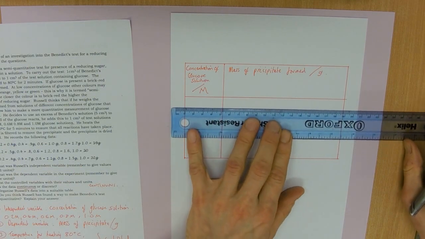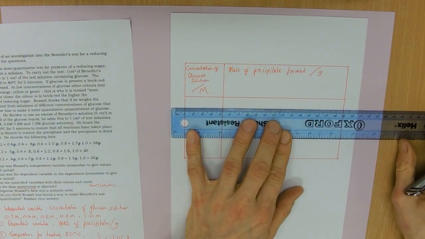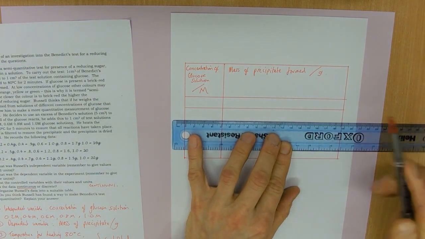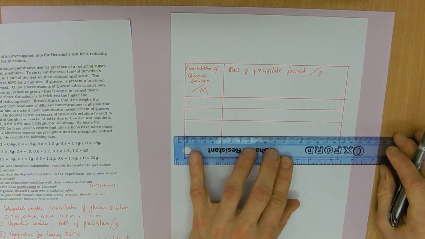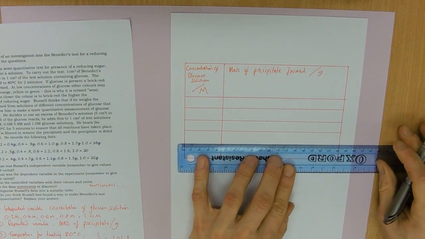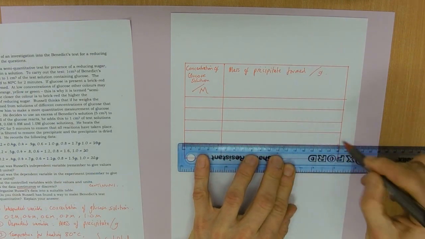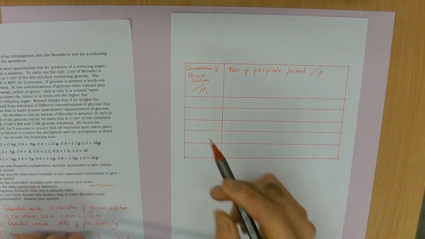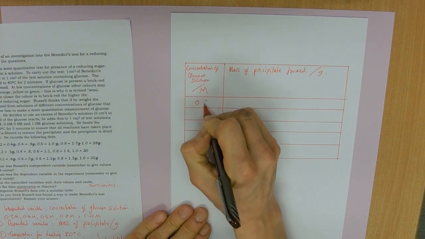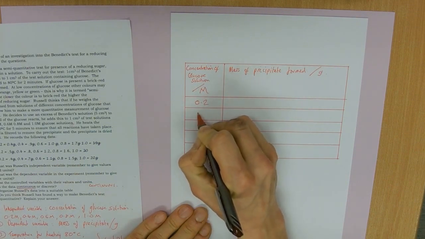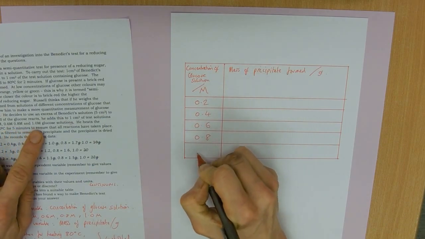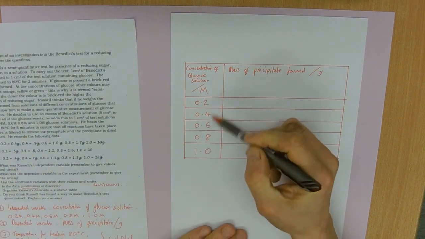I have got 5 of my independent variable, and again, with lined paper it's dead easy, but otherwise you can just guess where the lines go here. So 1, 2, 3, 4, 5. And I'm going to put in my independent variable, my concentration of glucose solution. I've got 0.2, 0.4, 0.6, 0.8 and 1.0.